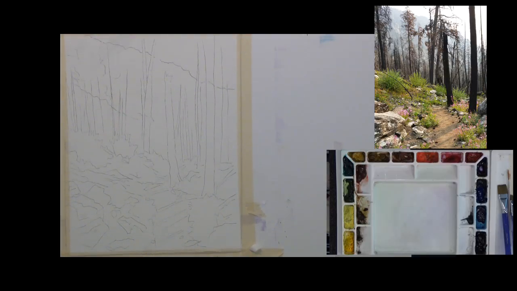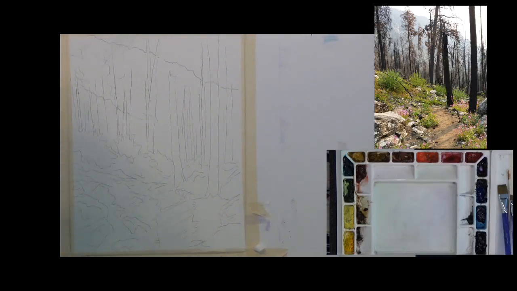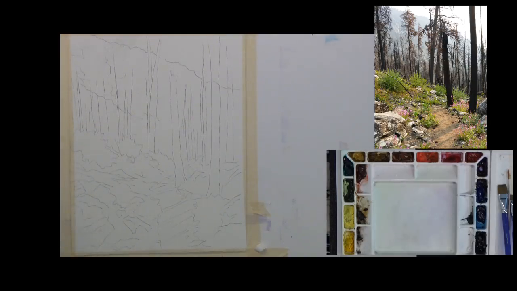Okay, there we go. That should be able to see all of that. Should be able to see the palette. Hopefully I won't have to move the palette at all, and I can just concentrate on painting.